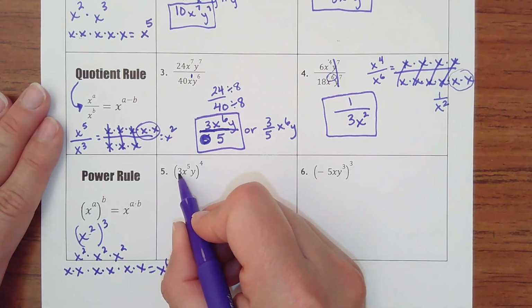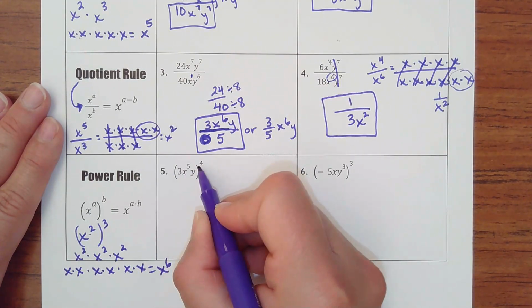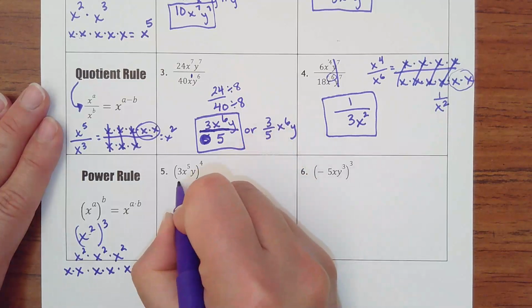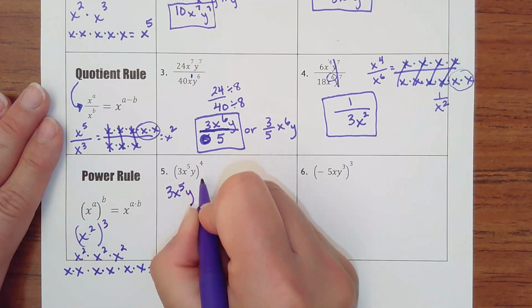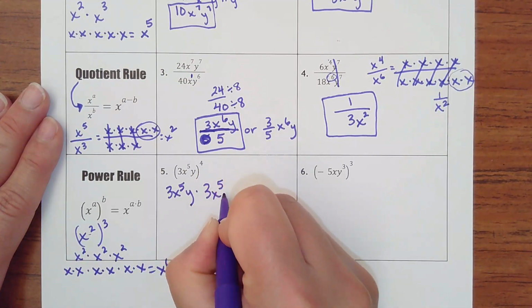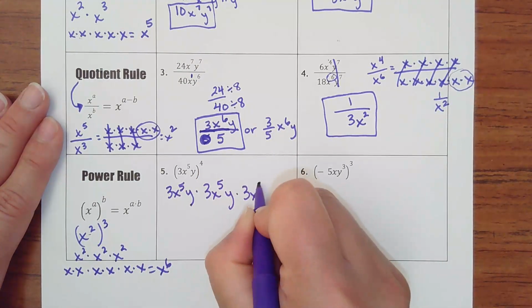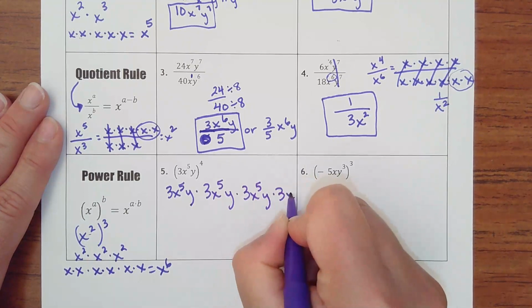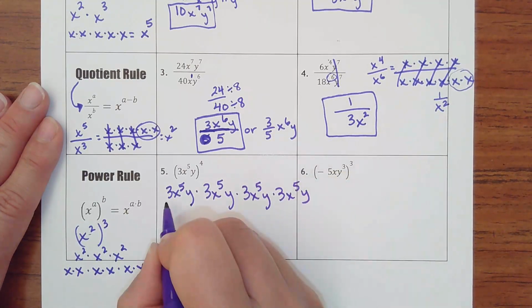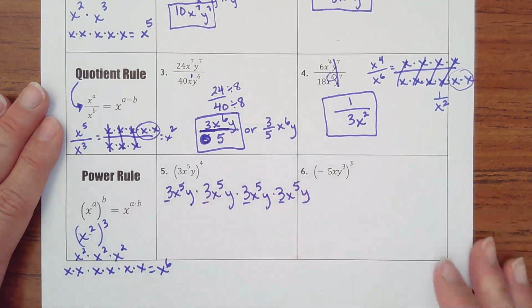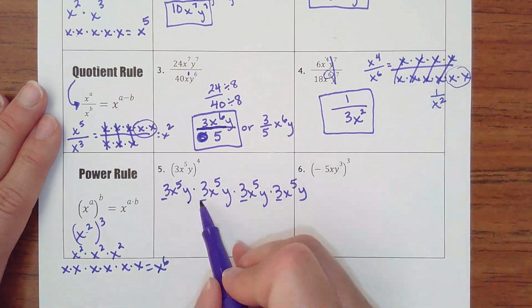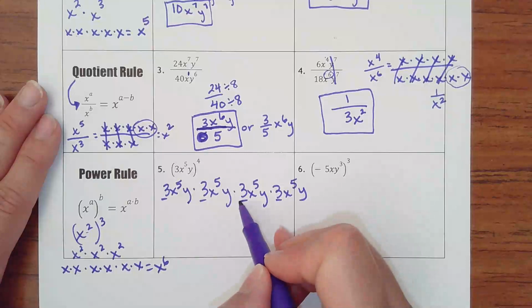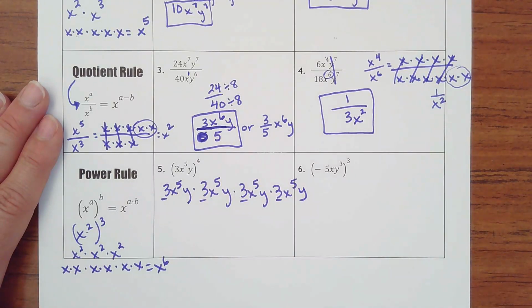And then be careful on this one. This 3 also has to get the power. Let me expand it on this one. So we're having 3x to the 5th y, that's a monomial, times itself 4 times. So this 3 times 3 times 3 times 3 has to happen. You can't just say 3 times 4 is 12. 3 times 3 is 9. 9 times 3 is 27. 27 times 3 is 81.